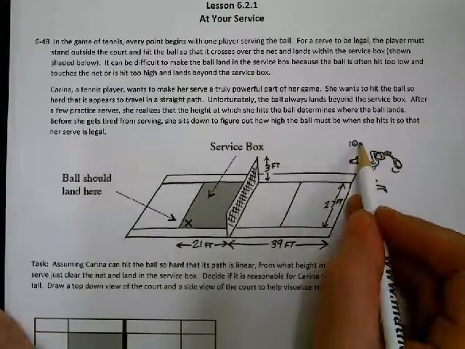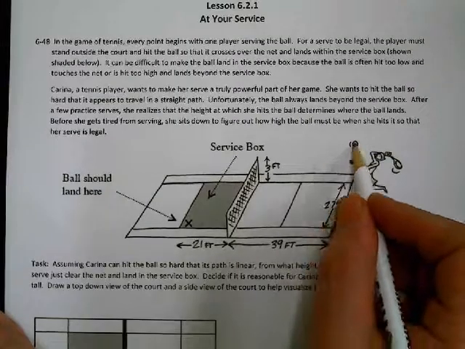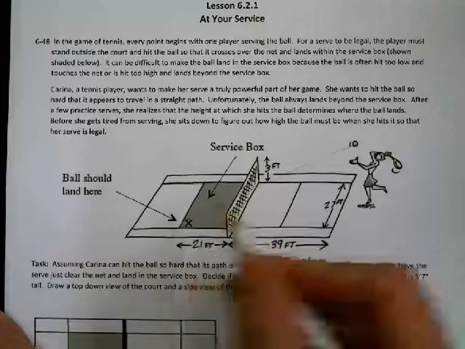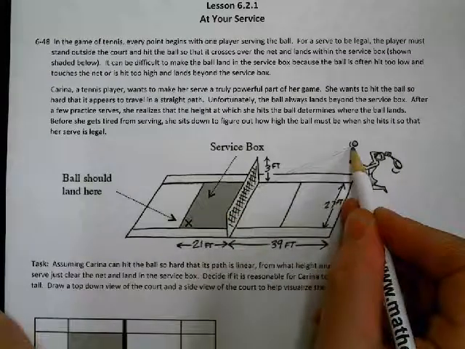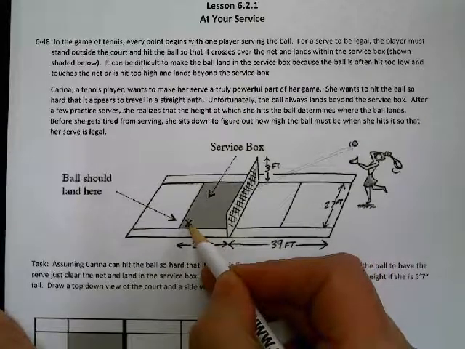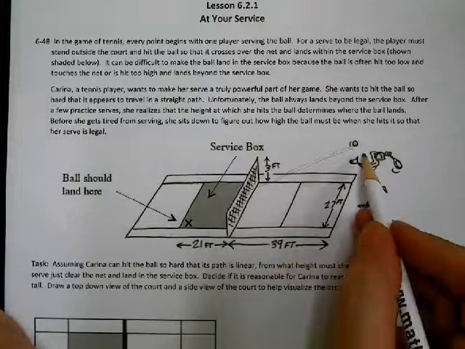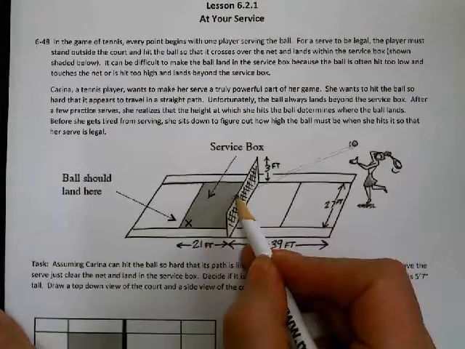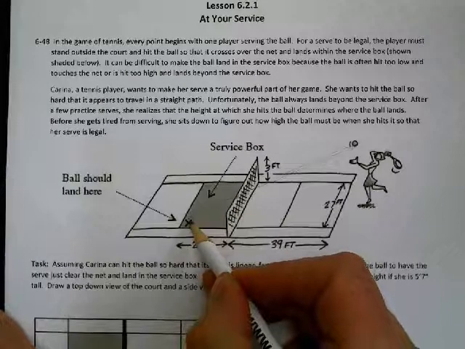She realizes that the height that she hits the ball is going to help her decide whether or not she actually makes it into the service box. How high she is really helps her decide if she's going to make it over the net. The higher she hits the ball, the better chance she has of landing in the service box. So what she wants to do is find out how high she needs to hit the ball so that it barely goes over the net and still goes in here. All right, so that's her goal.